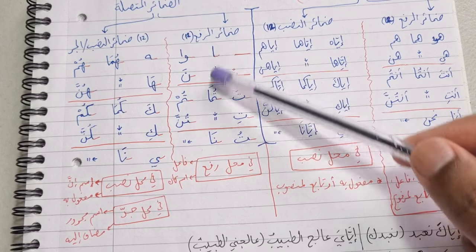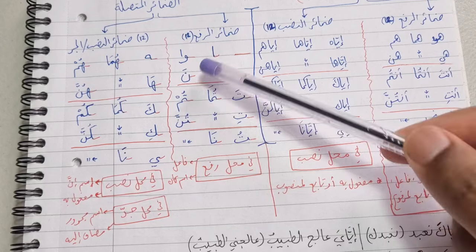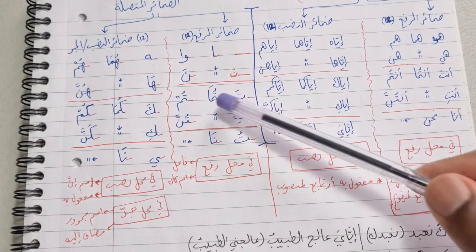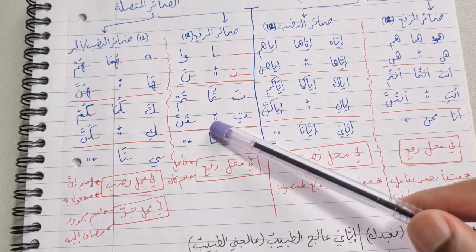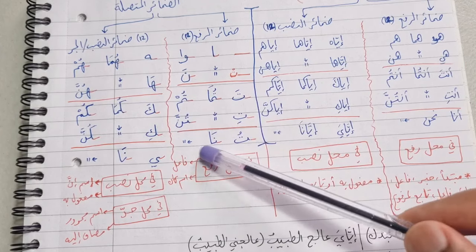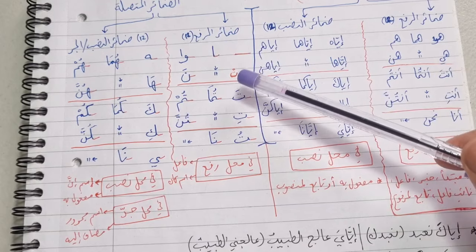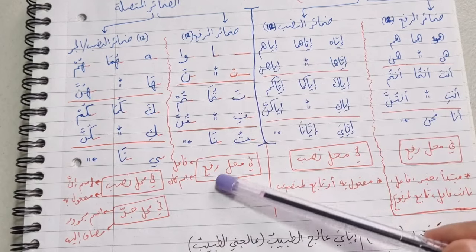And then here we have alif, the same thing. So ذهبتا, we're adding the alif onto the ta. ذهبتا, ذهبنا, tum, ti, tuma, tunna, ذهبتو, ذهبنا. These are dhama'ir raf. They come in the place of fa'il. They represent the fa'il or ismu kana.